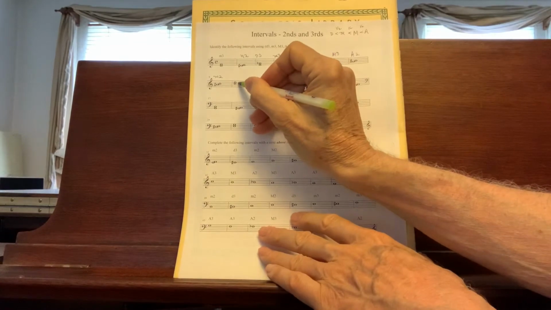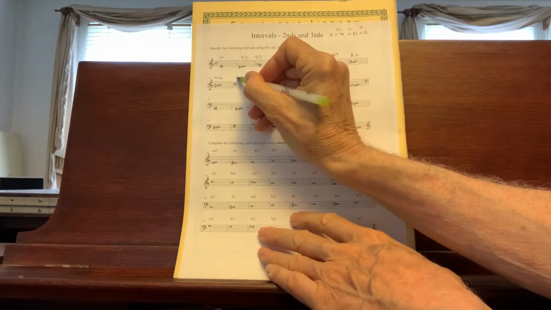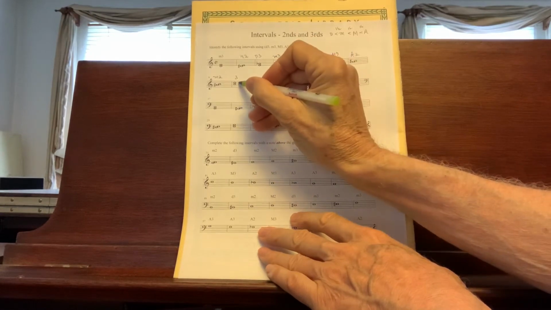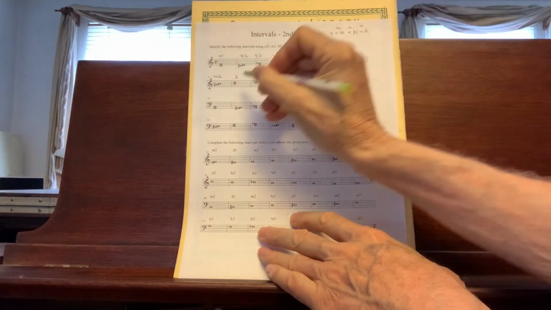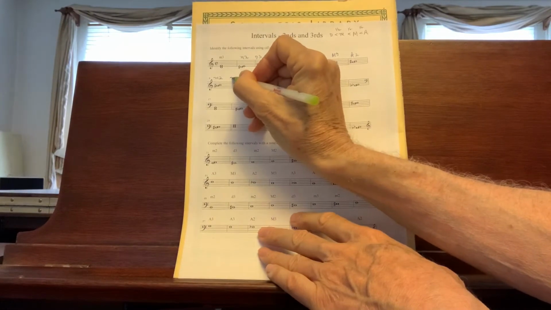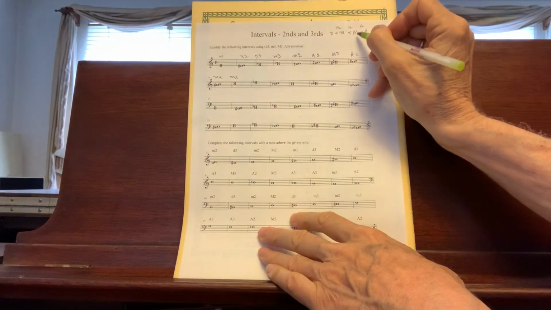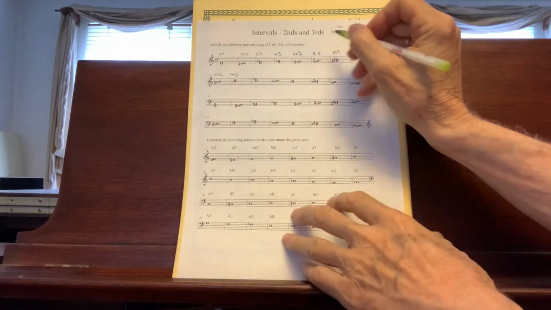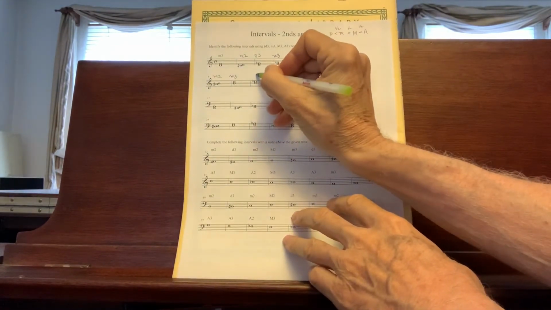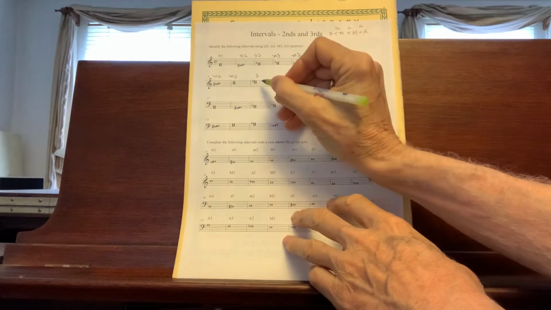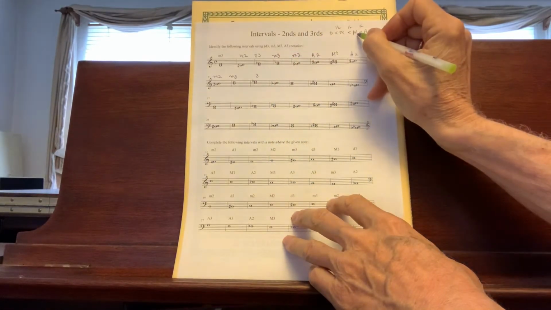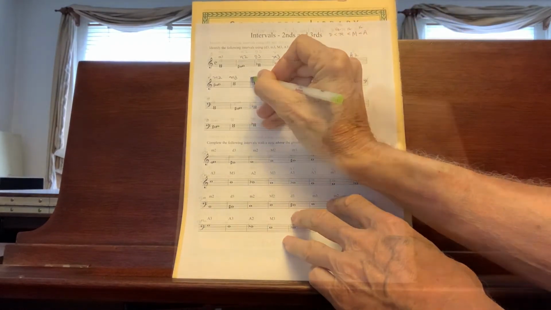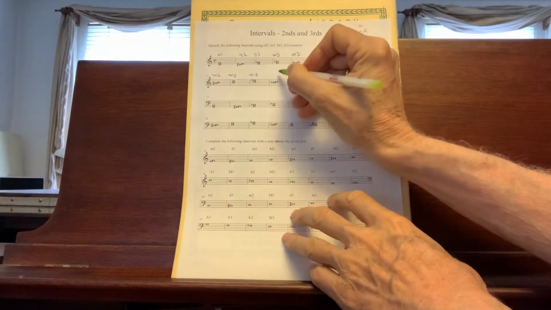What's B to D? Well, it's some kind of third. What do I know about the B scale? I know that B to D sharp is a major third, therefore B to D is a minor third. So we went down a half step from major to minor. Okay, what's C to E flat? Well, it's a third, and we know that C to E is a major third, therefore C to E flat is a minor third.